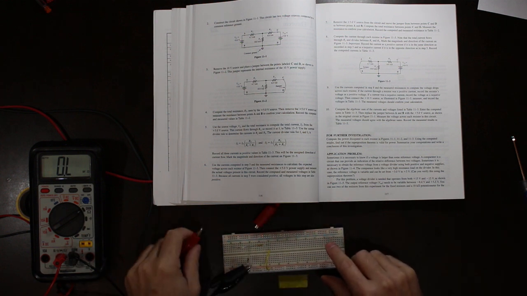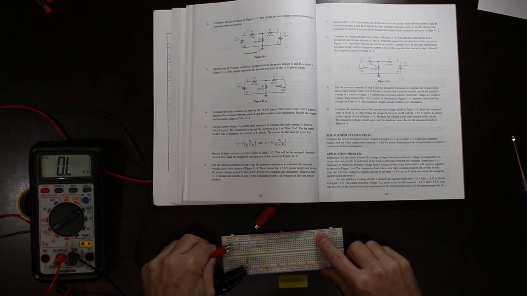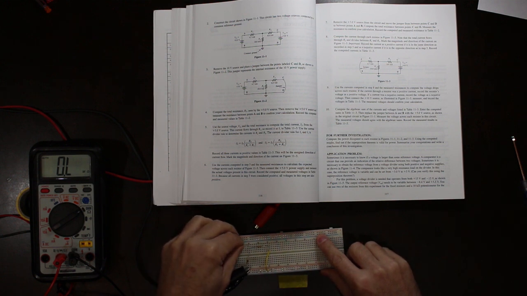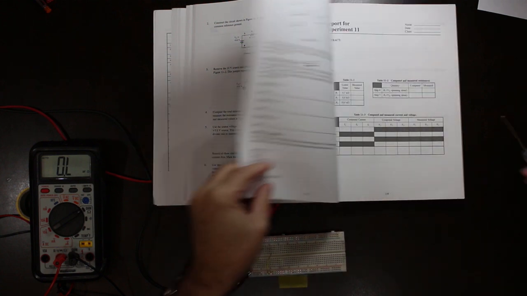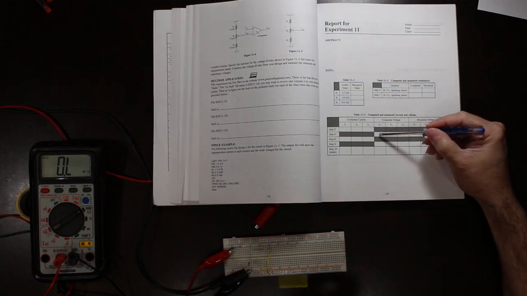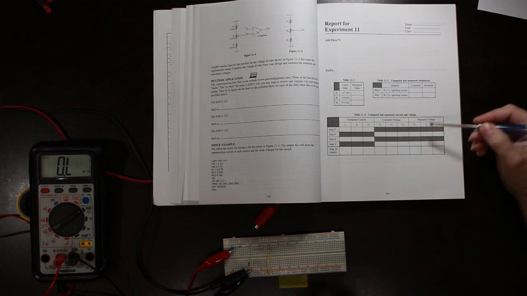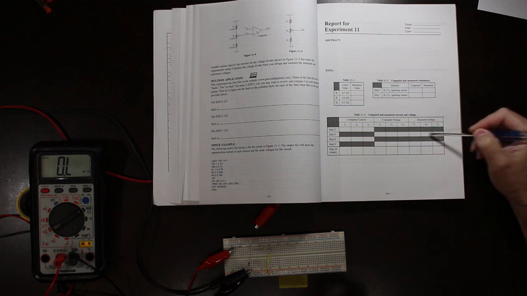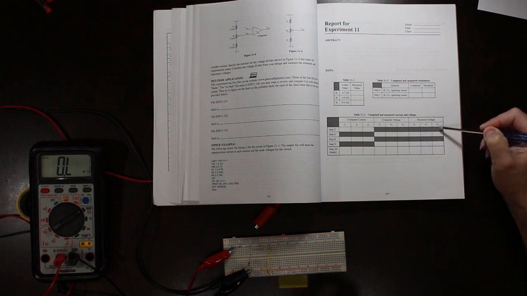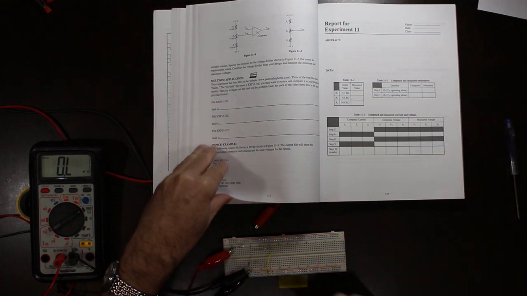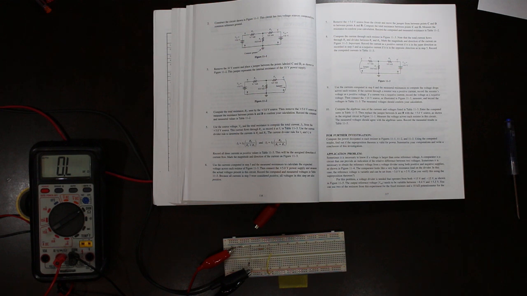I'm going to reconnect the 5-volt source, and I'm going to measure the values of voltage. So you're going to do some calculations here. I'm going to measure the value of voltages here, so V1, that's across R1, across R2, and across R3 with the 5 volts connected.